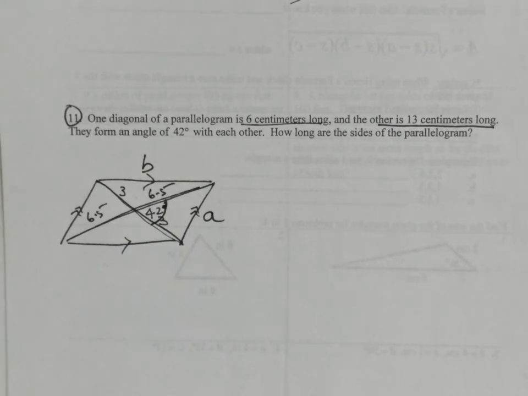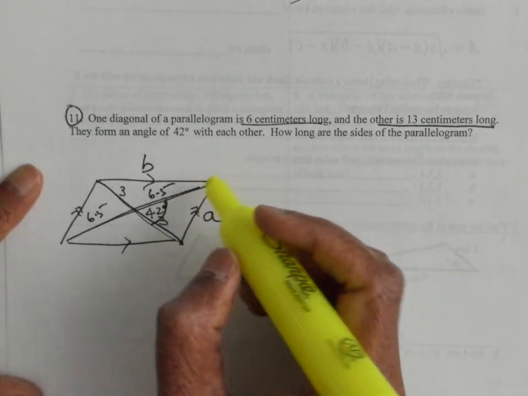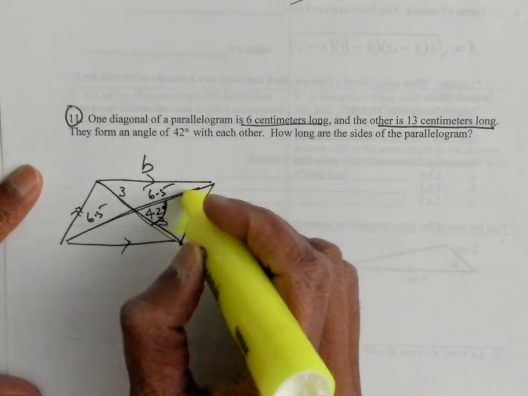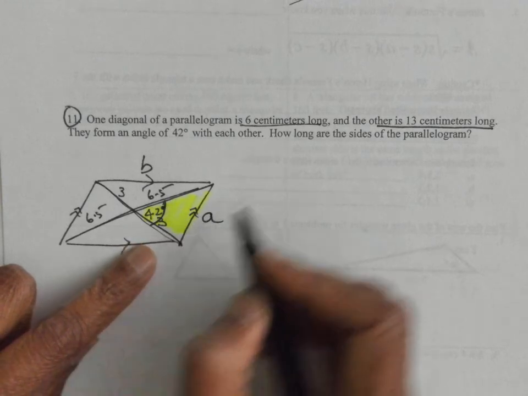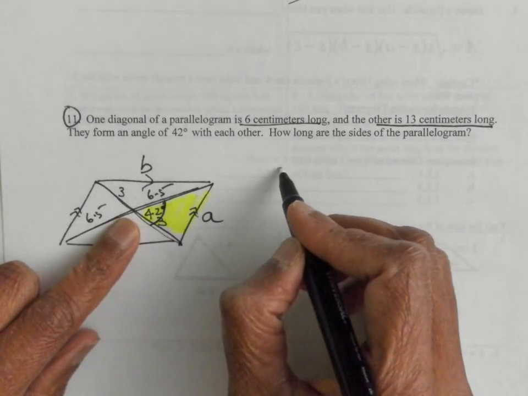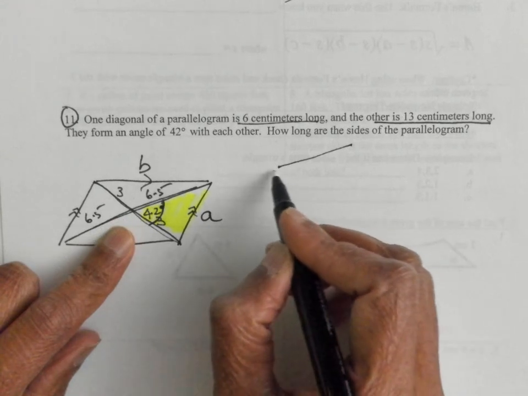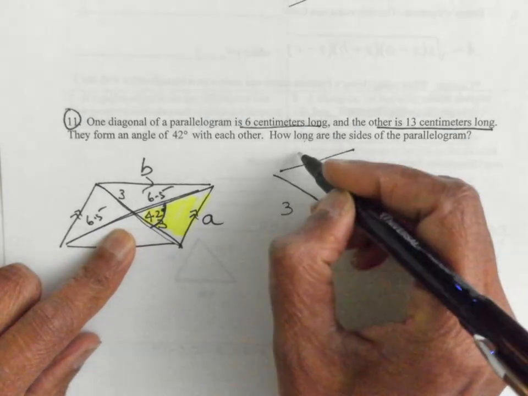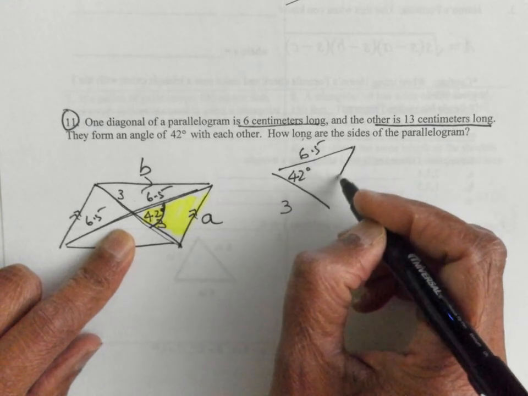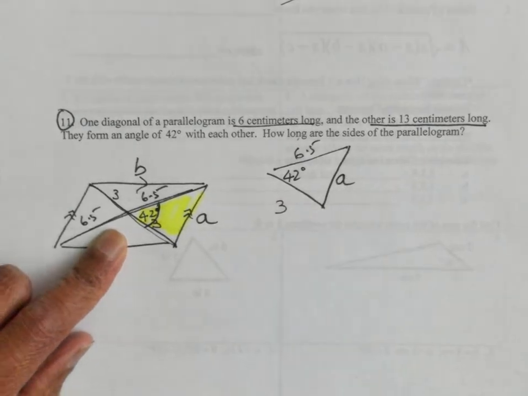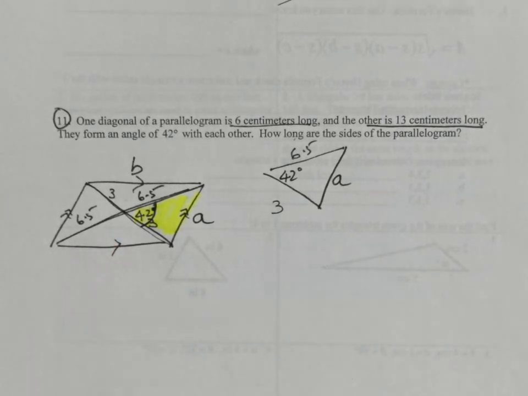So far are we okay? So far clear? Okay, I'm going to start trying to solve for A. A belongs to this triangle. I'm going to draw this triangle by itself, because sometimes when you see something cluttered, it's a little harder to see. So how does this little triangle look? This is 3, this is 6.5, this is 42 degrees, and this is my A. Correct? Isn't this my triangle?